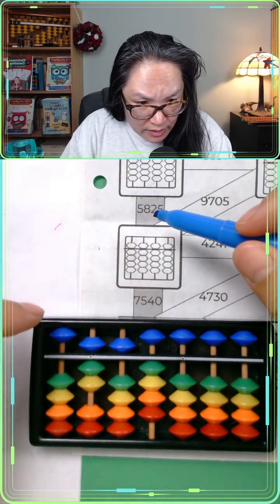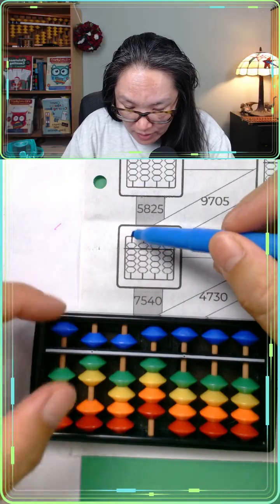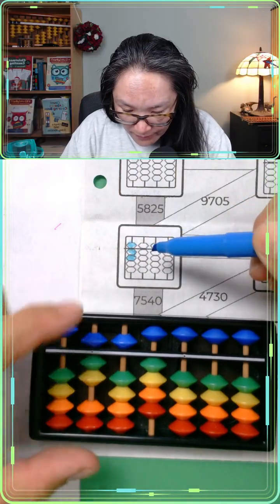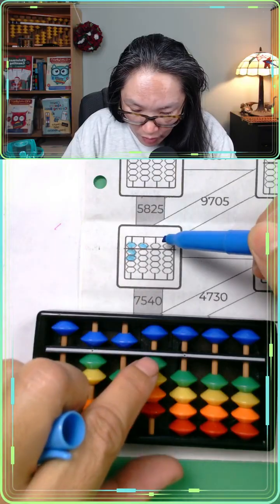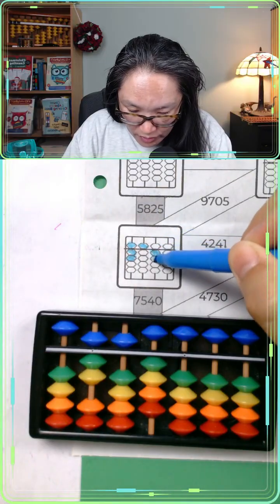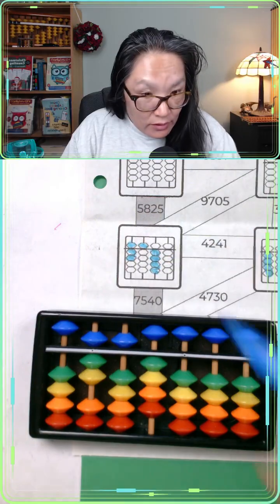So we do 5, 6, 7. We do 5. We do 4. 1, 2, 3, 4, and then the 0.